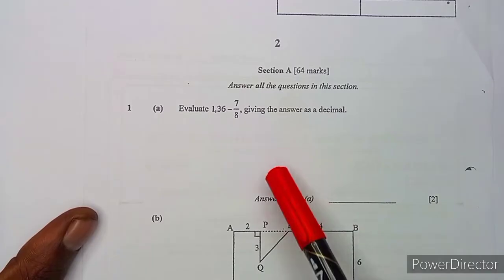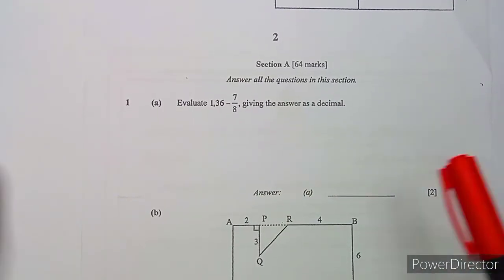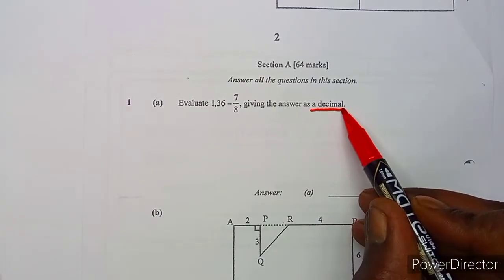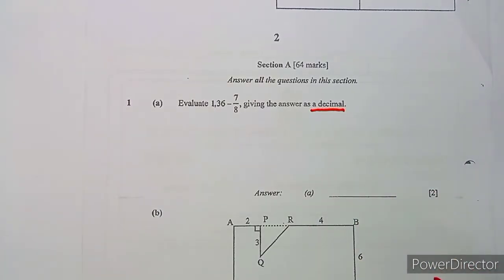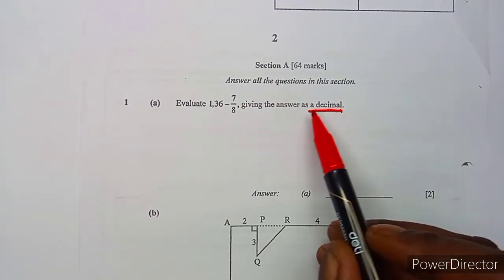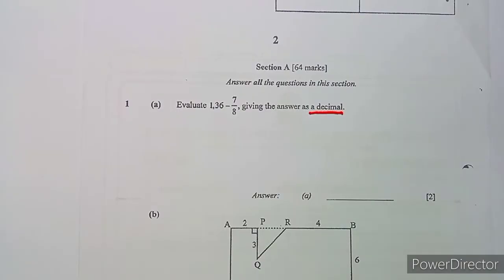So the first part, you're given to evaluate 1,36 minus 7 over 8, and whatever you're going to have, it must be given as a decimal. That is what you're given in this case. So you must be careful with such typical questions. This is paper 2, guys, so it was easier for you to convert this to a decimal because your answer is needed as a decimal.